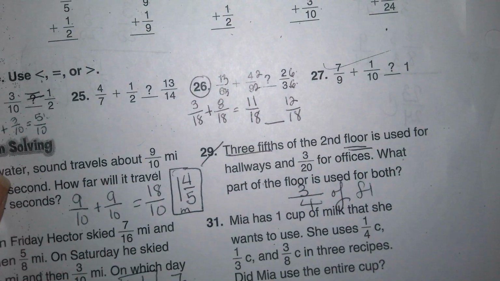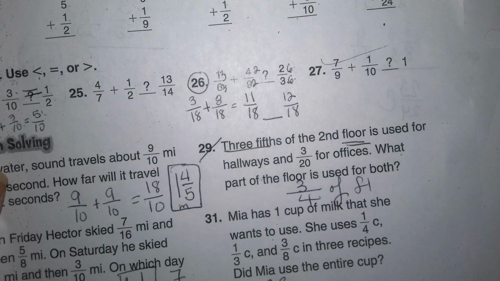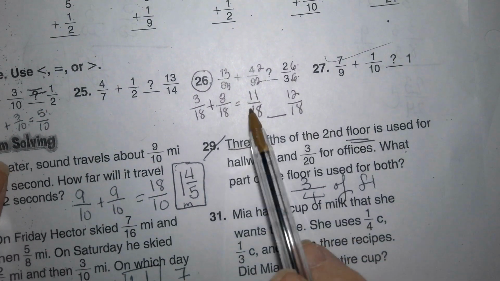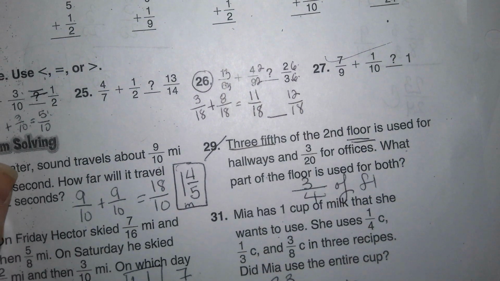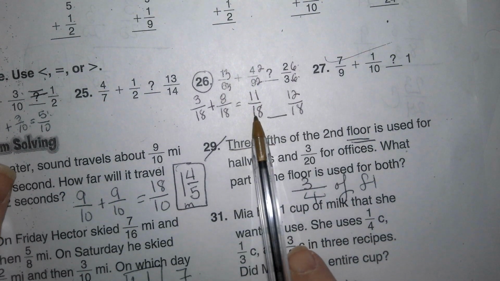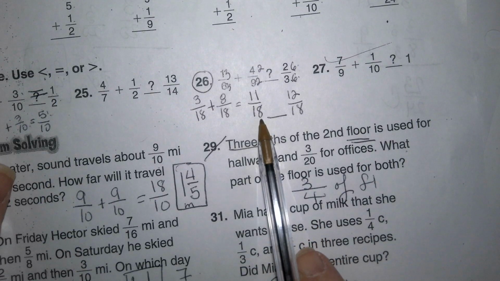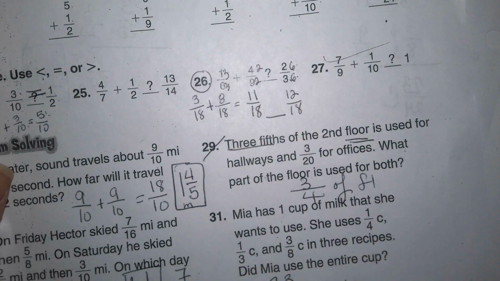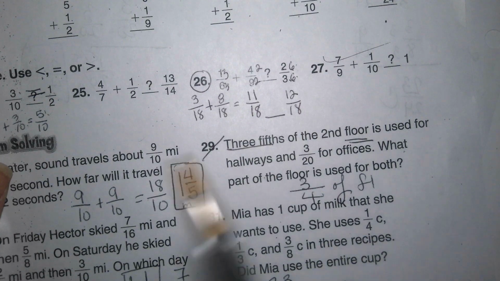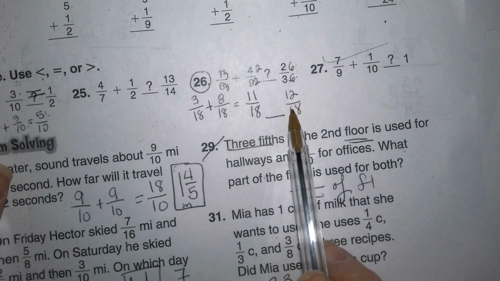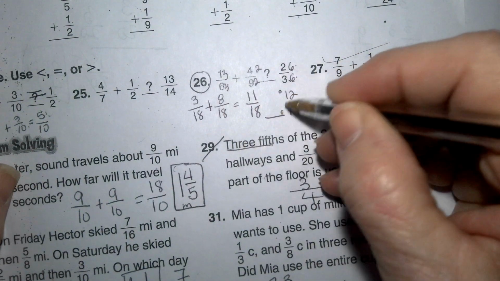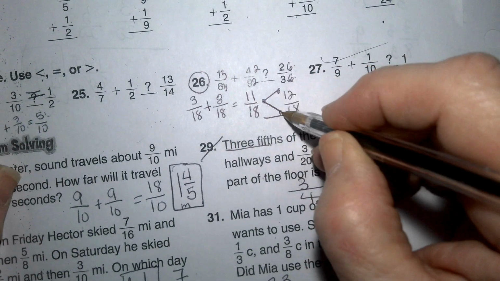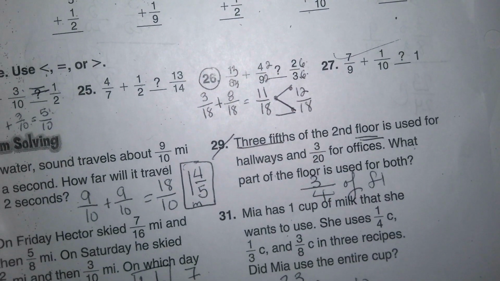So 11/18. Okay, I shouldn't hear the talking. 11/18 is what compared to 12/18? Huh? 11/18, Kylie, is what compared to 12/18? 12/18. Ma'am, I'm asking a certain person. 12/18 is bigger, so it gets 2 dots. This one gets 1, and there you go. And we're not going to do any more of those.